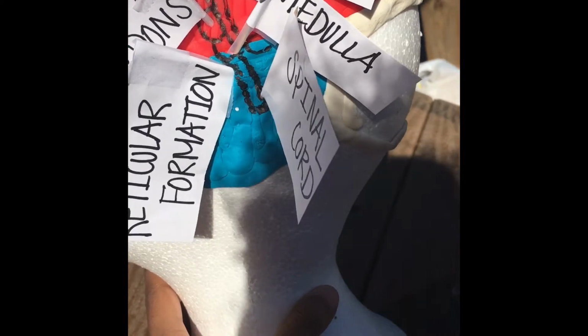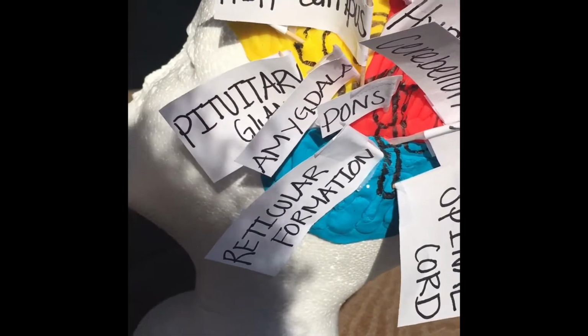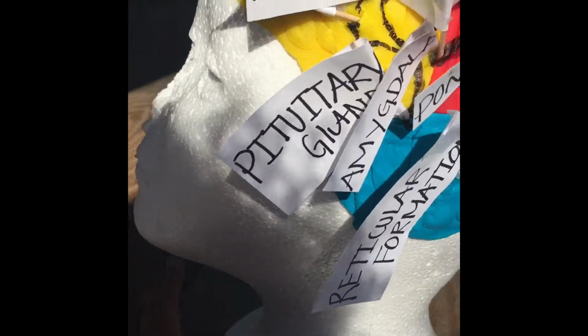The before-mentioned spinal cord is a long tube-like structure that begins at the brainstem and ends almost at the bottom of the spine. It consists of nerves that carry incoming and outgoing messages between the brain and the rest of the body. The pituitary gland is a pea-sized structure located at the base of the brain below the hypothalamus. The pituitary gland is an important gland in the body and is often referred to as the master gland because it controls several of the other glands.